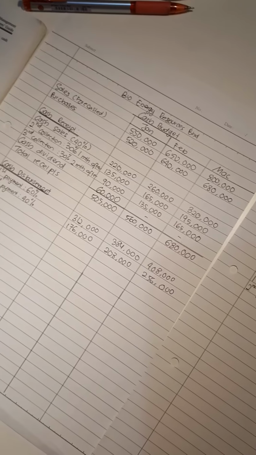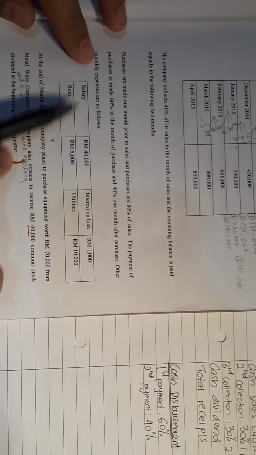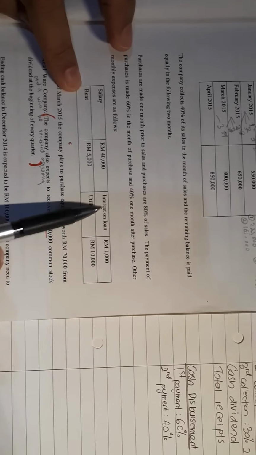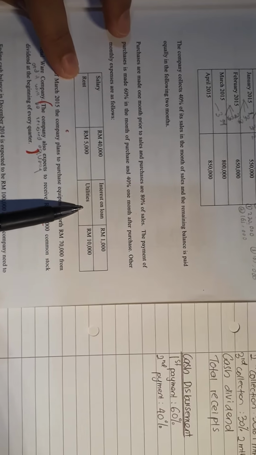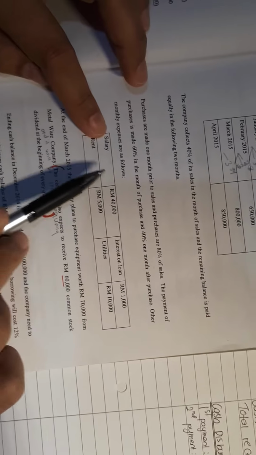Okay, kemudian kita tengok lagi apa lagi payment-payment lain yang telah dibuat oleh company. Saya tengok sini dia kata ada monthly expenses are as follows: salary, rent, interest on loan and also utilities. Okay, so monthly expenses ni maksudnya these expenses akan sentiasa ada pada setiap bulan. Okay, saya ambil saja figure ni.